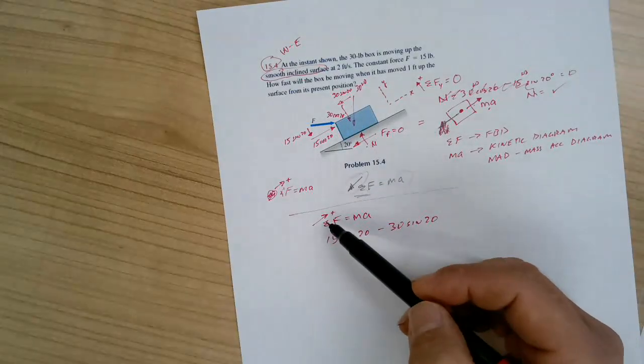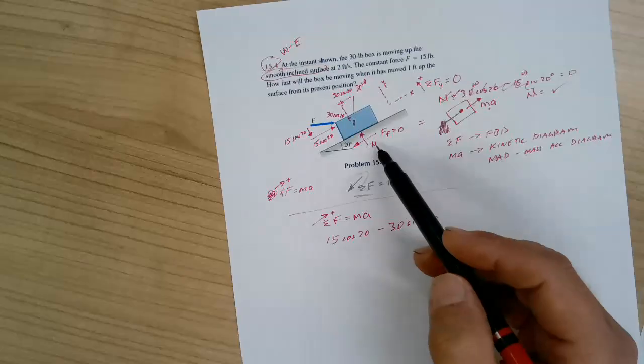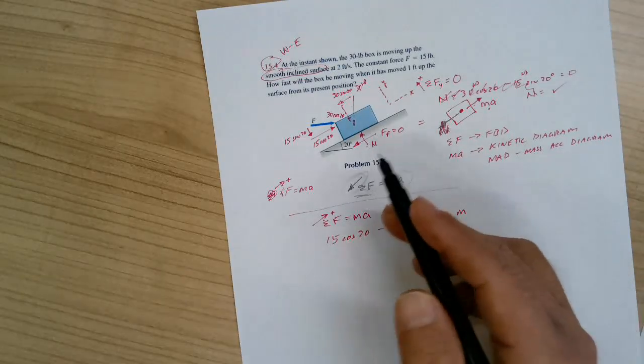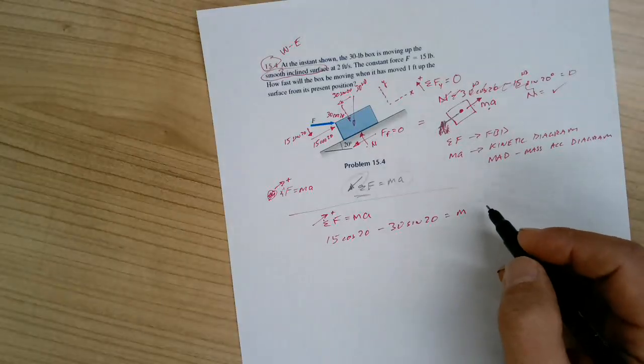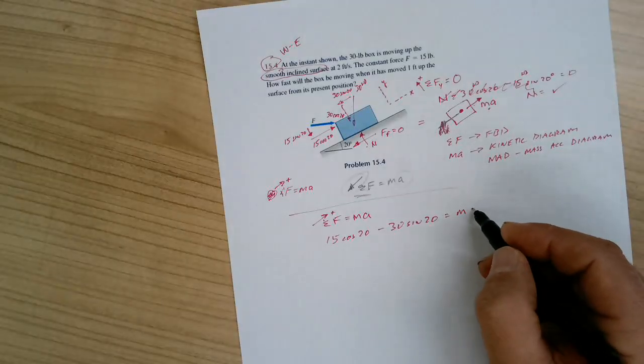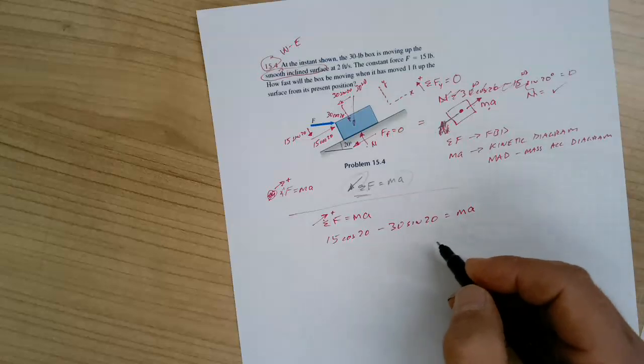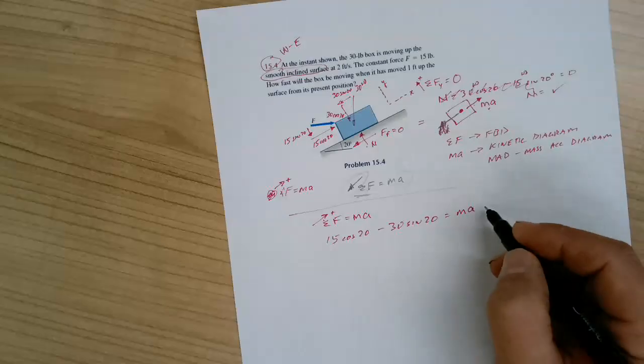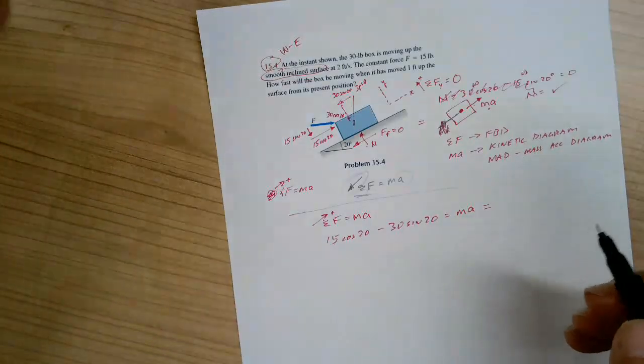The normal force is perpendicular to that direction, so it has no effect. And that is equal to the mass of my object, my particle in this case, times the acceleration. And so my acceleration, let me just keep going with that.